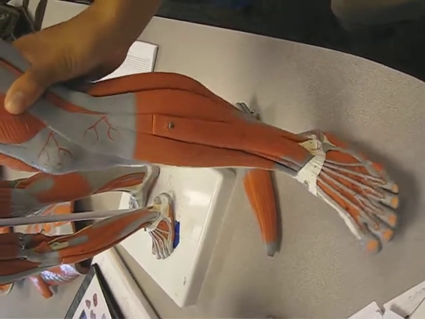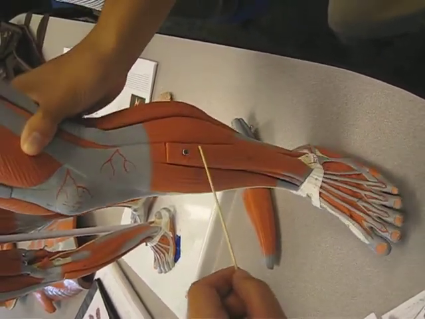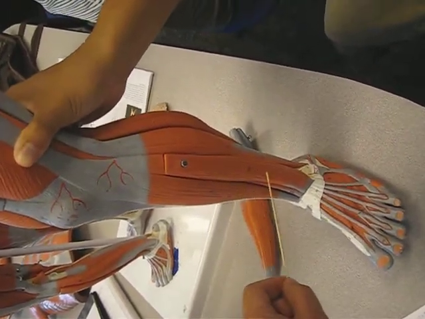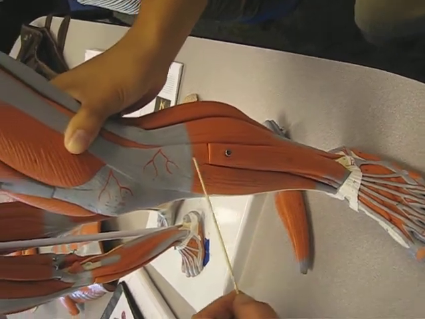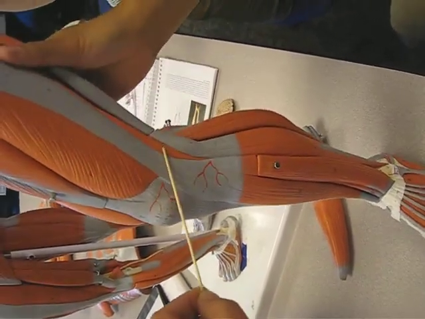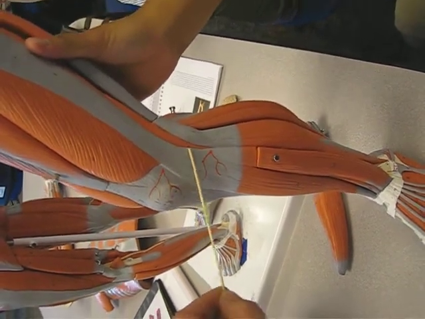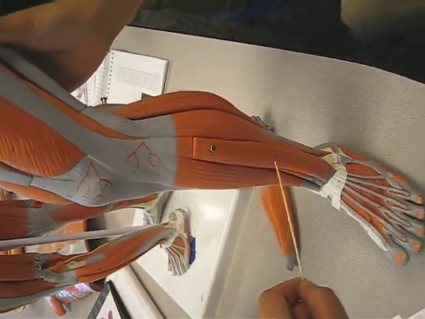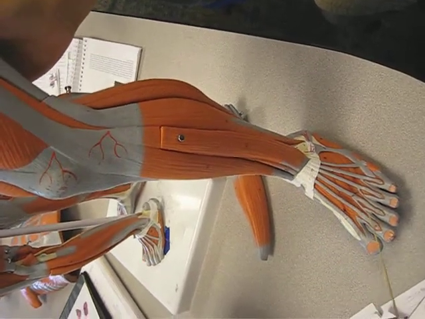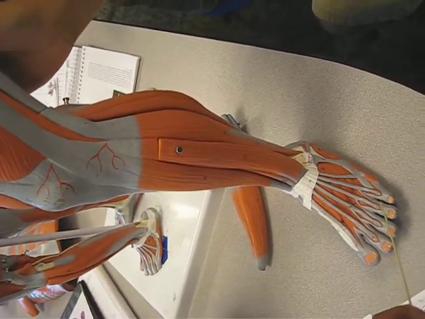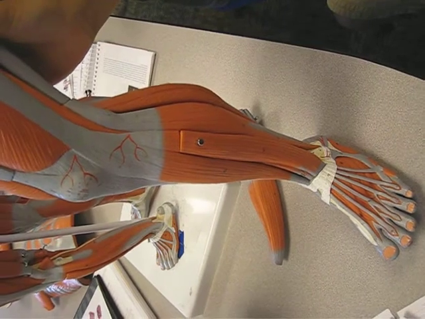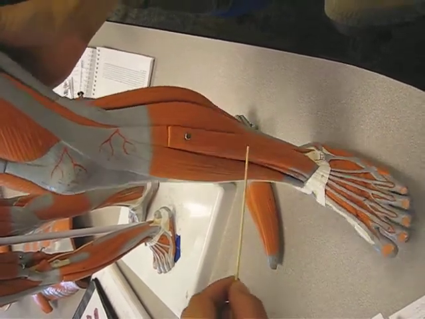Last is the extensor digitorum longus. Its origin is the lateral condyle of the tibia and the proximal 3/4 of the anterior fibula, and its insertion is the 2nd through 5th phalanges, and its action is to flex and evert the foot and extend the toes.